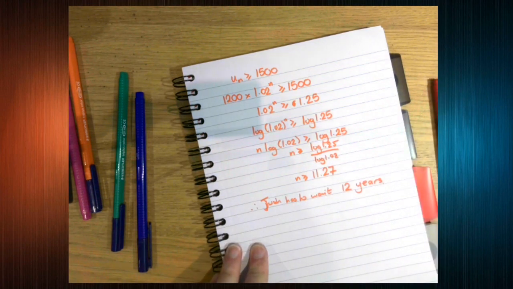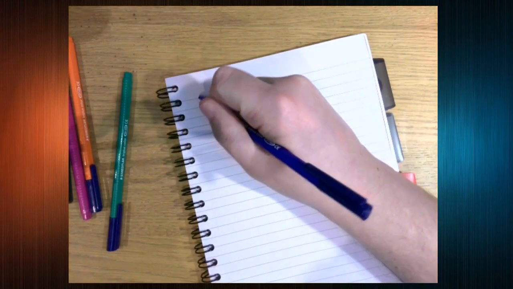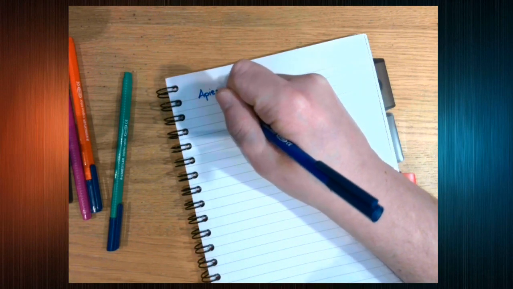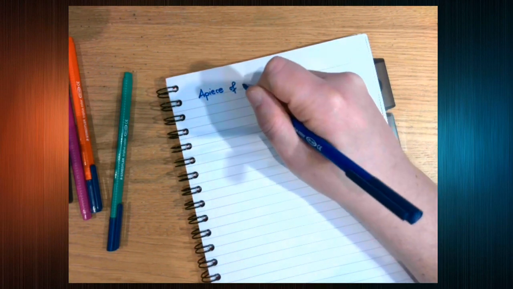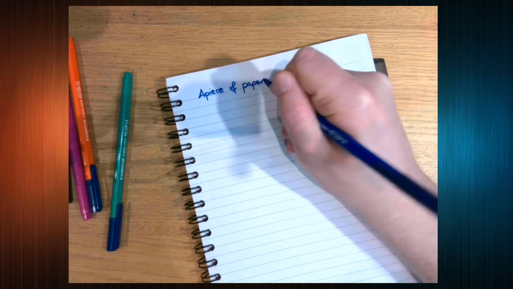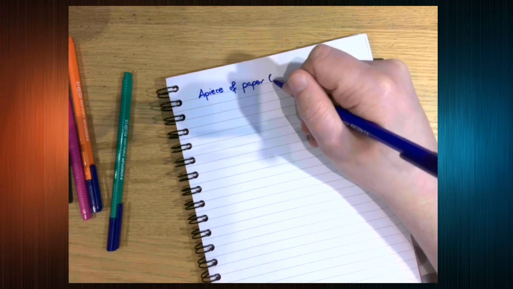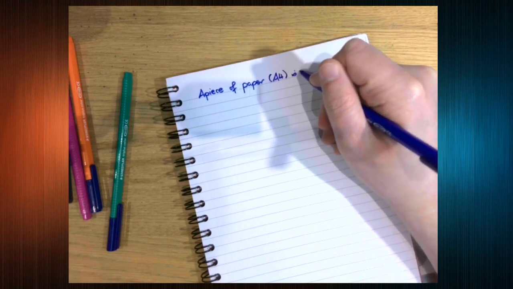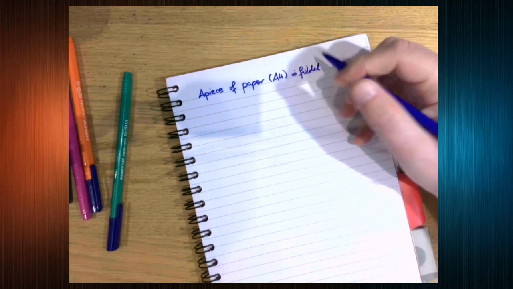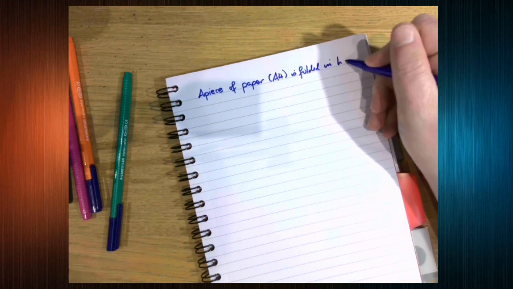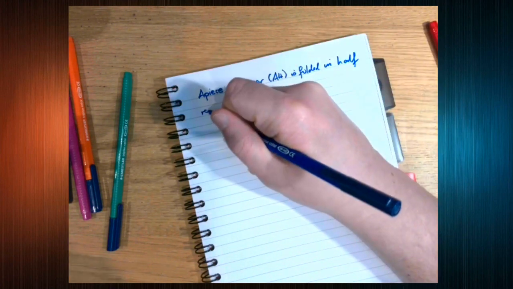Okay, so before I set some questions from the textbook, I want to do one more example, which is an interesting one that sort of makes you think. So we'll say A4 paper is folded in half repeatedly.